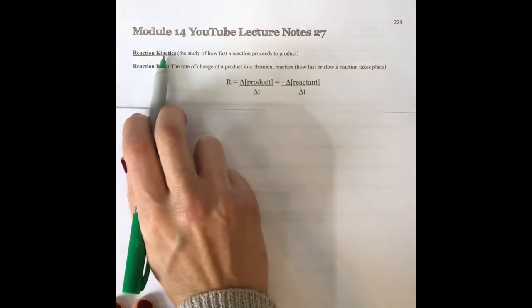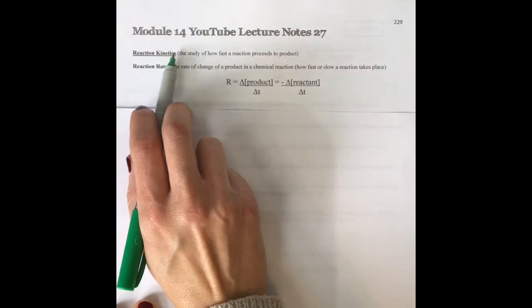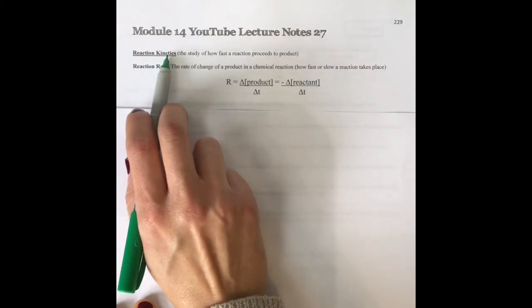This is Module 14, Lecture Notes 27. Today we're going to be talking about reaction kinetics. And remember the word kinetic. We talked about kinetic and potential energy several units ago. Remember that kinetic energy refers to motion.